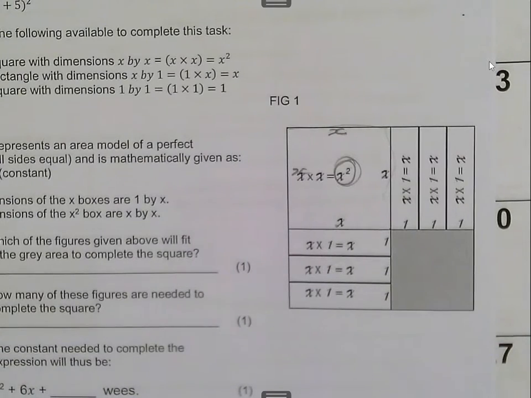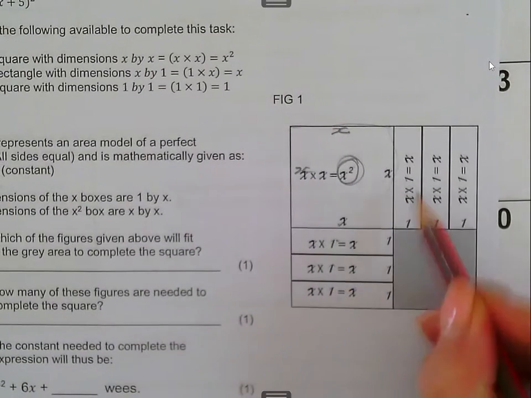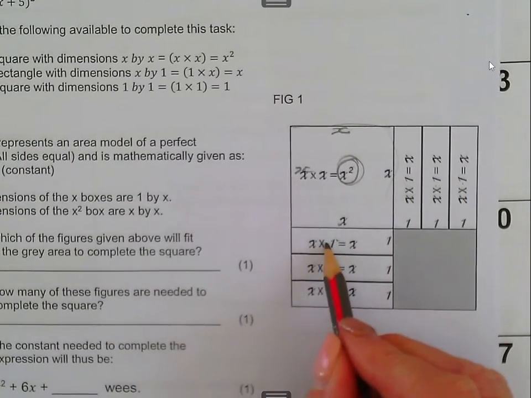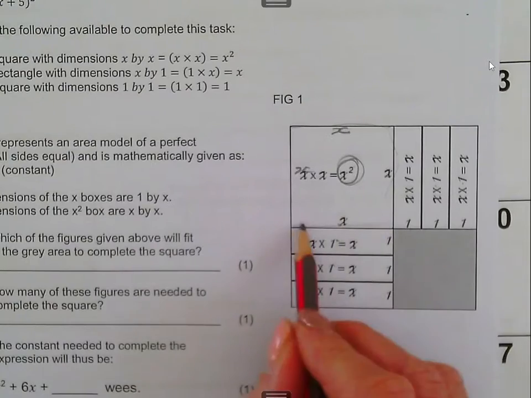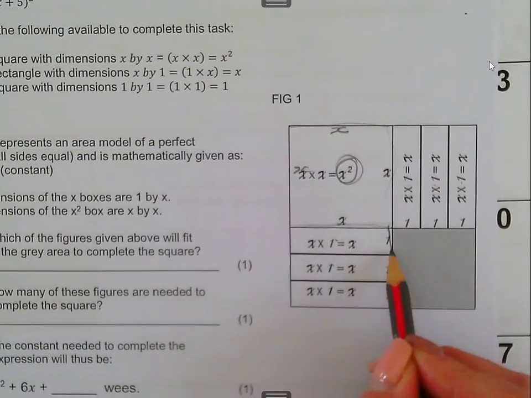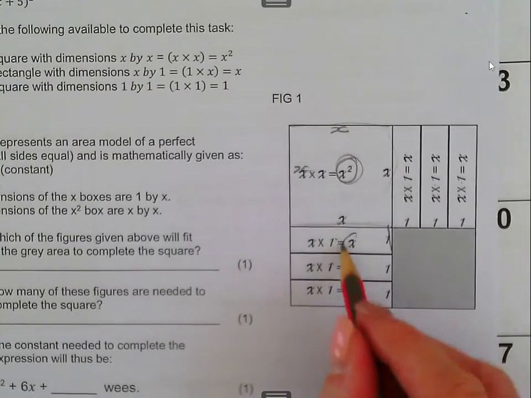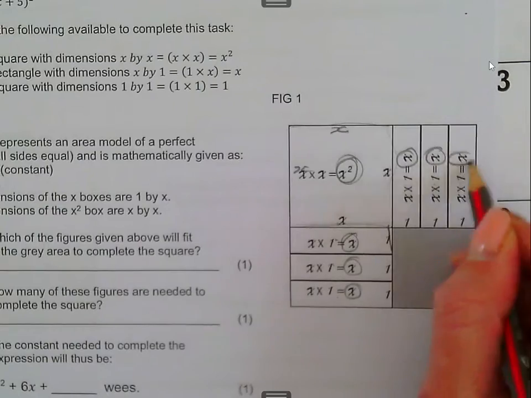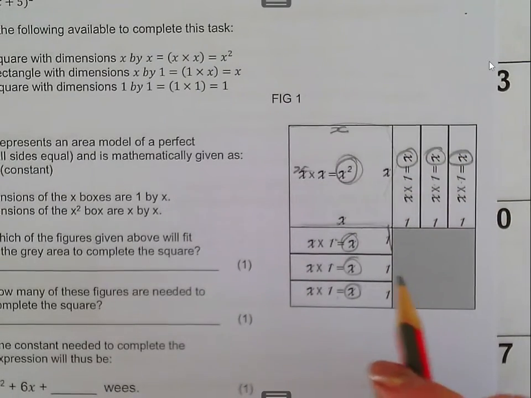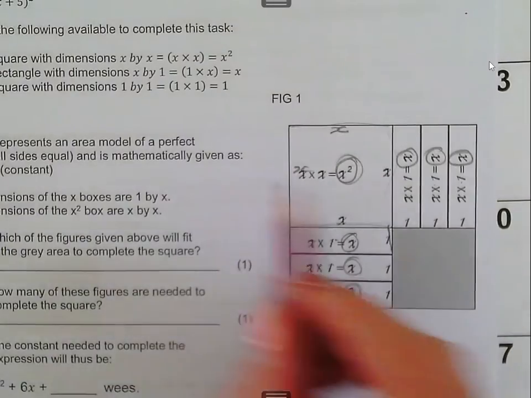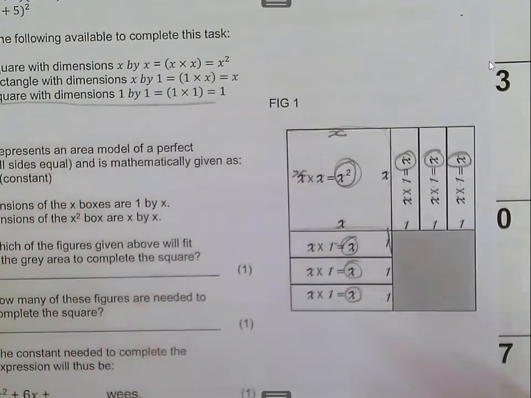Then you have a rectangle. These are the rectangles. Their dimensions will be x by 1. Because you know this length is x, no? And this length is 1. So it's x times 1, and x times 1 is just x. They're all the same. And then you have one more block or square that we don't see here. It's a square with a dimension of 1 by 1.